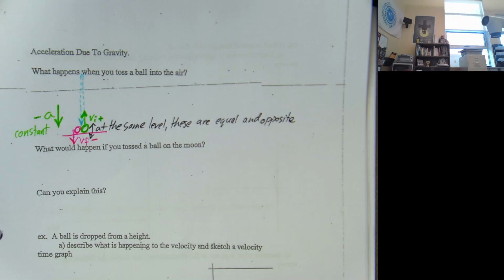Traveling at the same final velocity. I'm hoping I've justified that for you. They hit the ground at the same time, which means the acceleration was the same, and the initial velocity was both 0, which means they're going to hit the ground with the same VF. VF for this guy is going to be equal to VF for this guy. If gravity is impacting these things equally, what's the problem with catching that one versus that one?